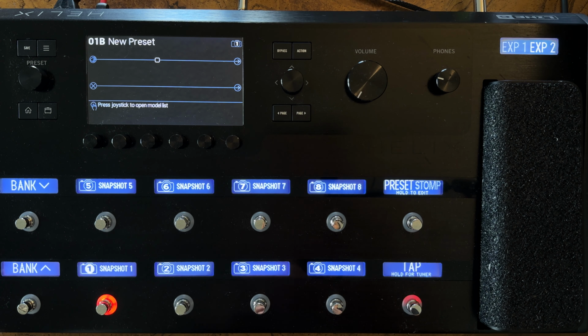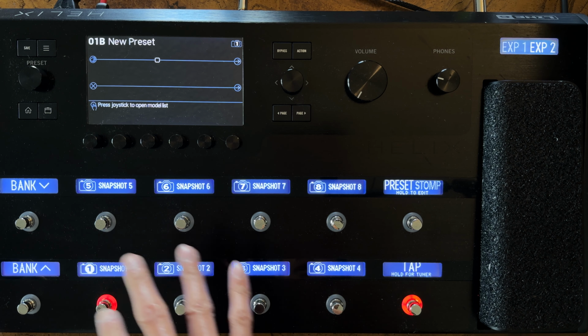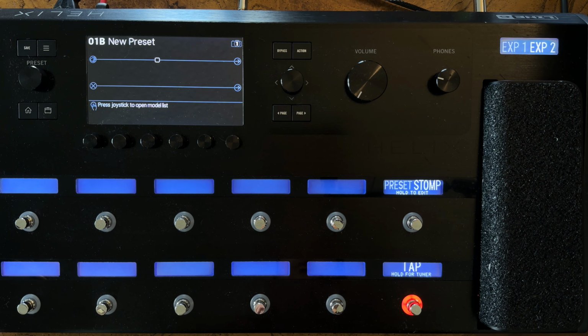I'm going to navigate to the middle using the joystick. Again, this tone is not very inspiring. I'm currently in snapshot mode, so I'm just going to hit this button to go to stomp mode, so the snapshots aren't as distracting for dialing in this tone.